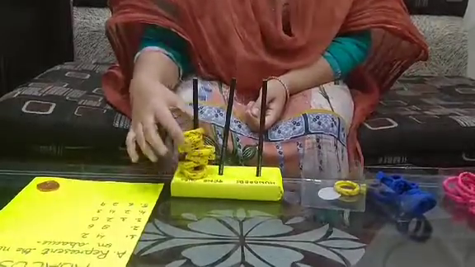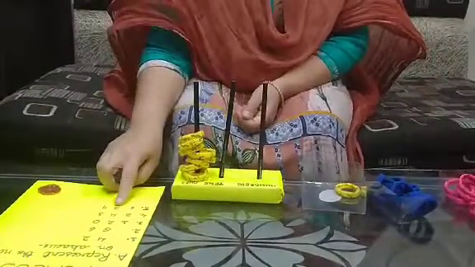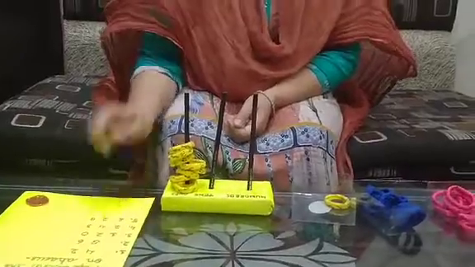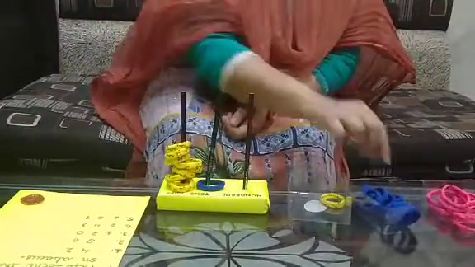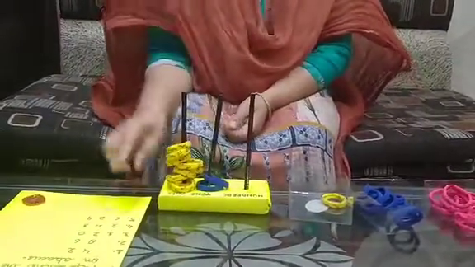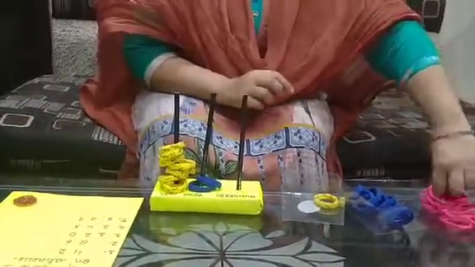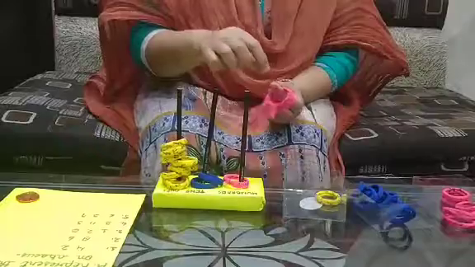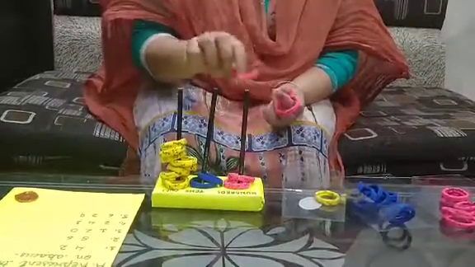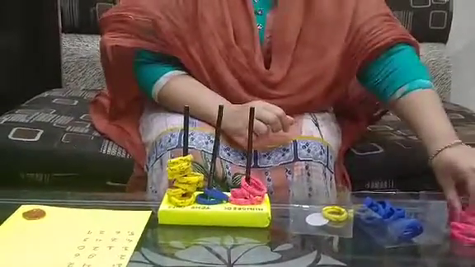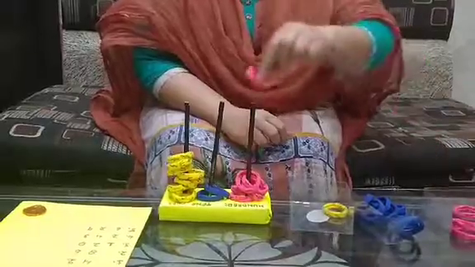So here we have 9 bands. For the tens spike we need 2 bands. 1 and 2. For the hundreds spike we need 6 bands. 1, 2, 3, 4, 5 and 6.